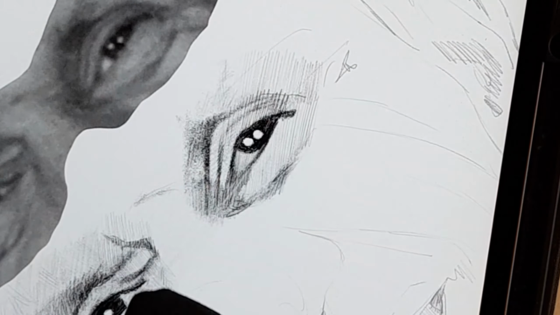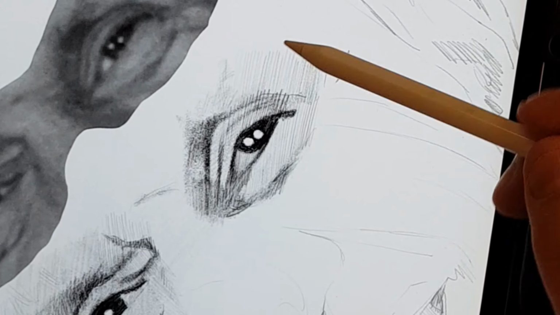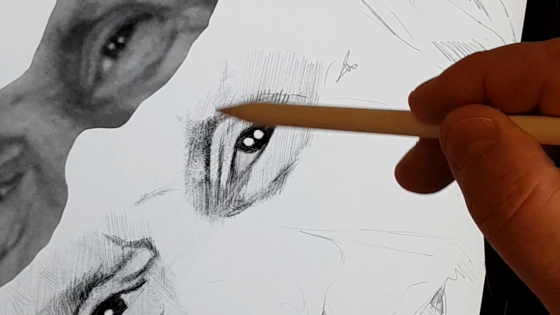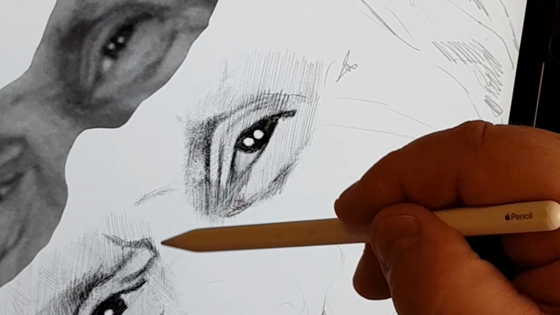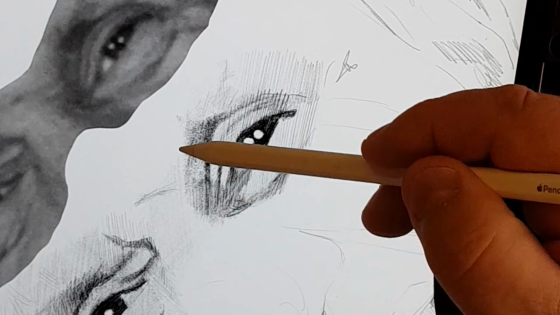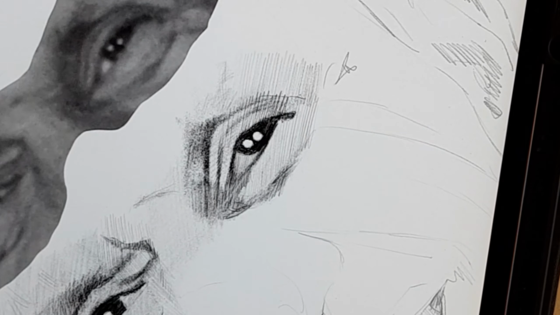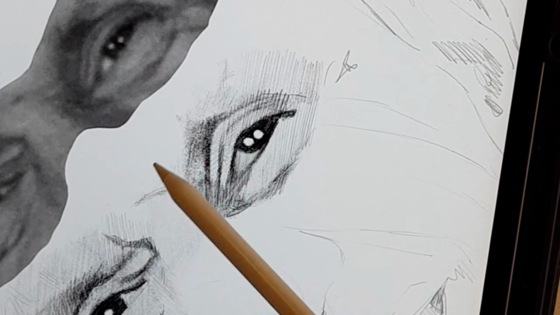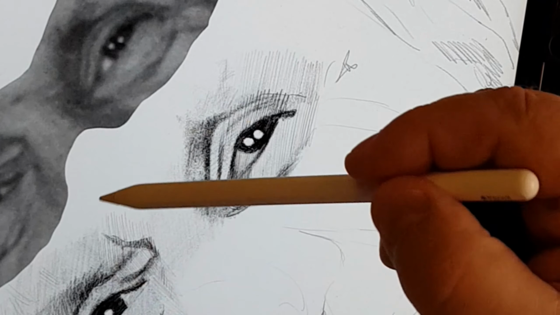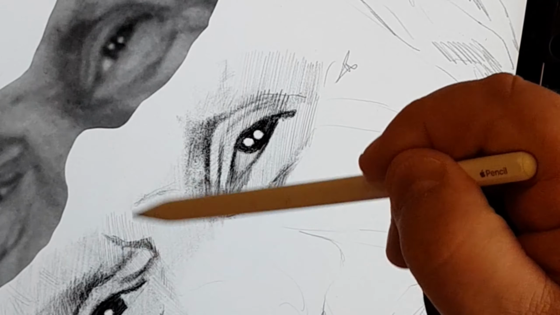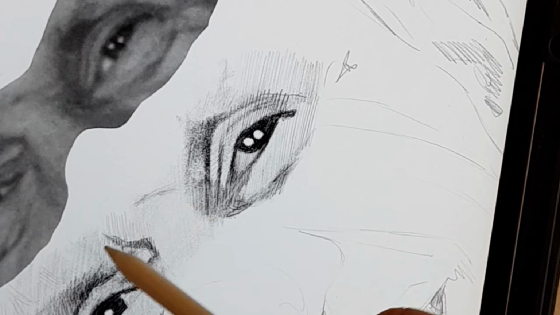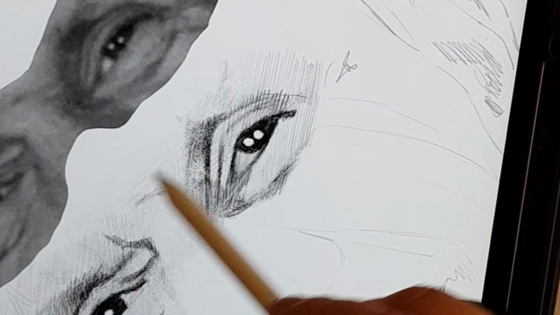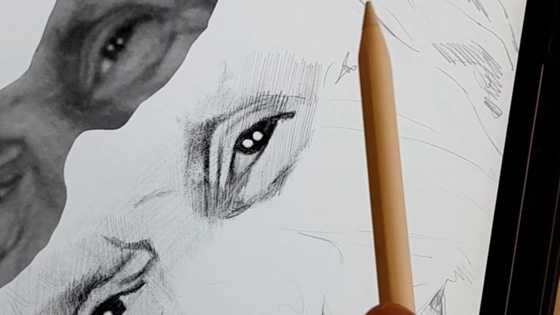You don't smudge anything by putting your hand over it. I can quickly join the eyes. I'm just going over and joining the two entities of the two eyes, see?